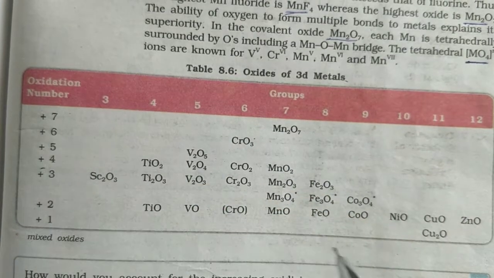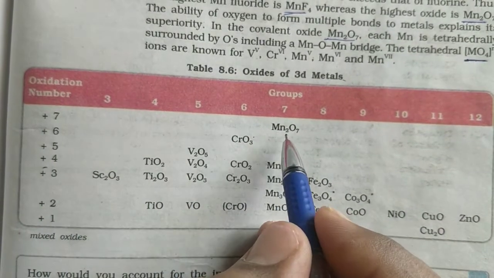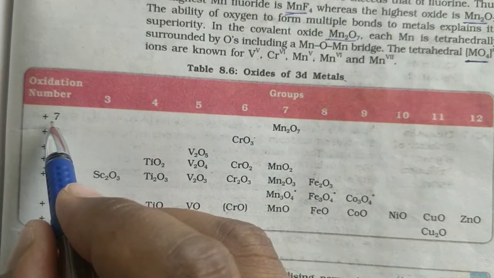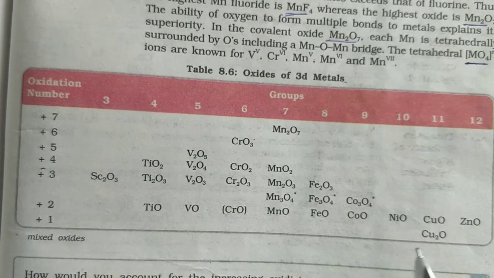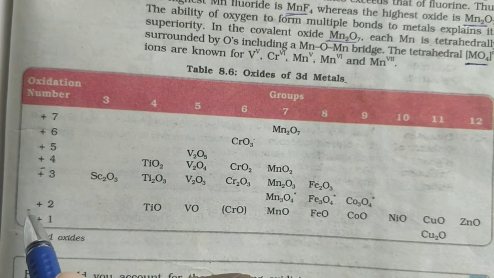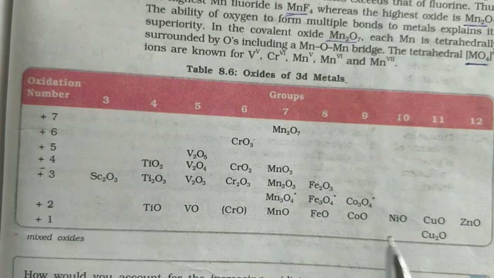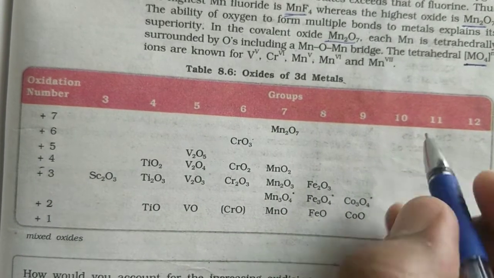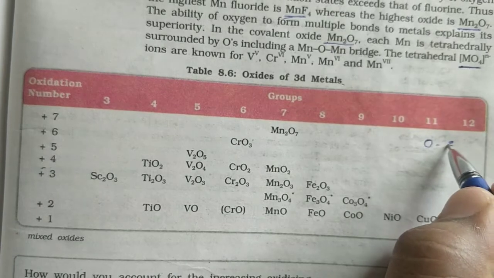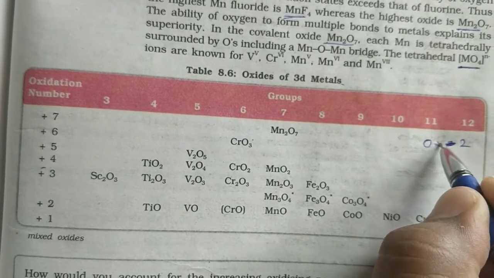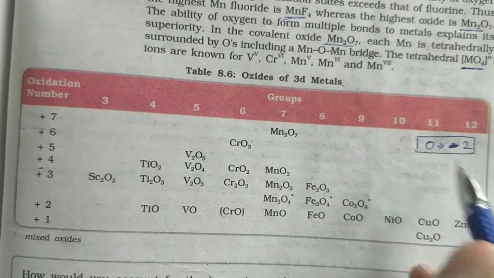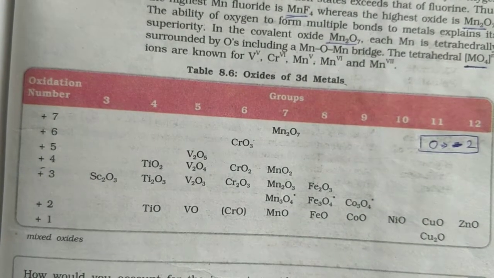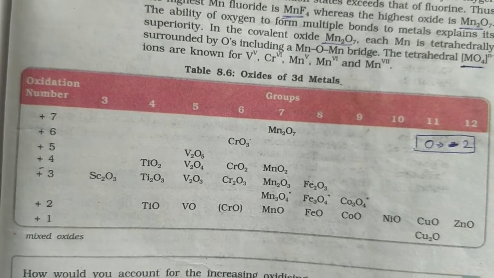Easily we can calculate the oxidation numbers. In Mn2O7, oxidation number of manganese is 7. In ZnO, oxidation number of zinc is +2. In NiO, oxidation number of nickel is +2. With respect to oxygen, general oxidation number of oxygen is -2. By using that, any oxidation number of metal can be found.